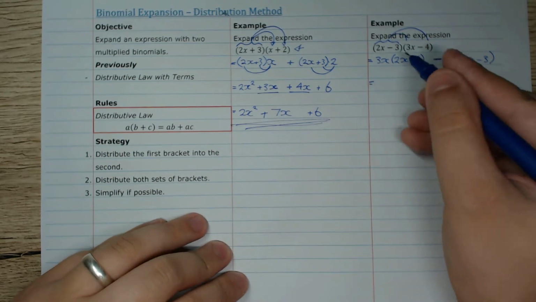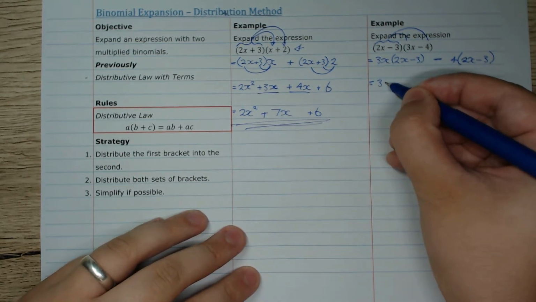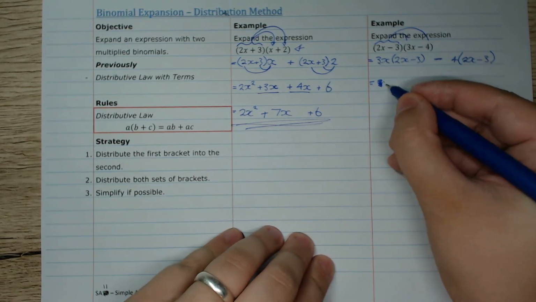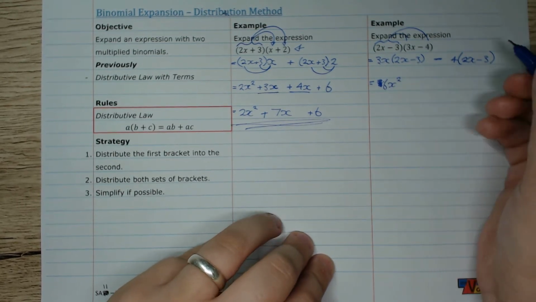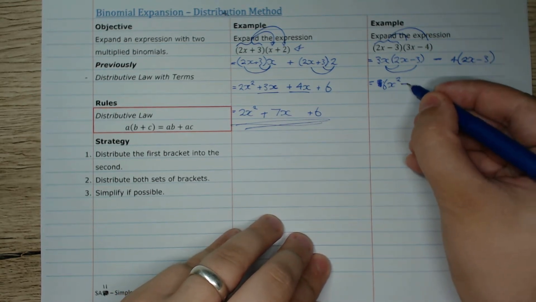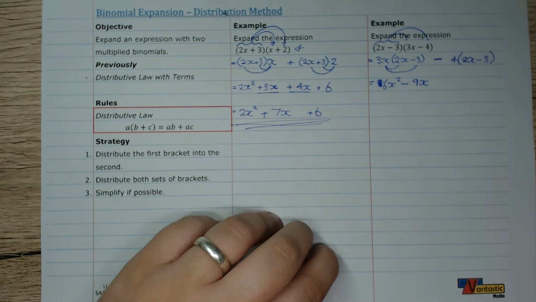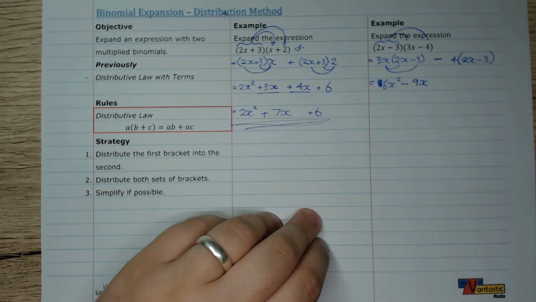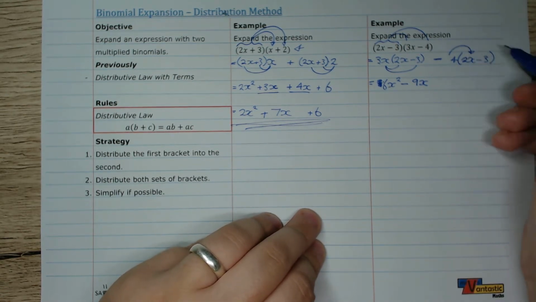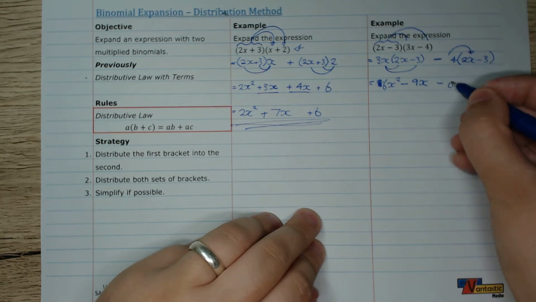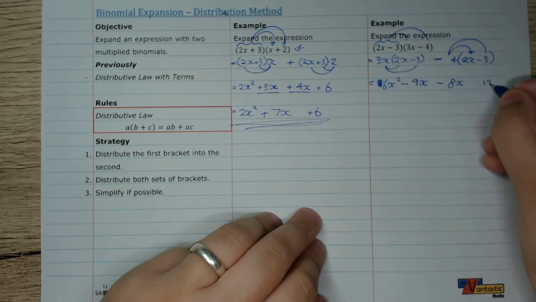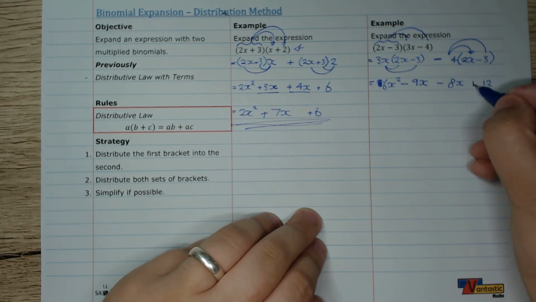That's okay. 3x times 2x, you know, let's go straight there. 3x times 2x, or 3 times 2 is 6, x squared, and 3x times minus 3 is going to be minus 9x. Okay, so you can be careful with those minus signs. Over here, the minus sign goes with the 4, so we're going to have minus 4 times 2x, which is minus 8x, and we have minus 4 times minus 3, which is going to be 12, and minus times minus is positive.